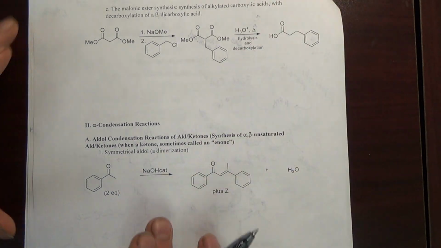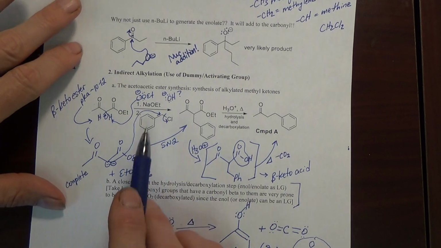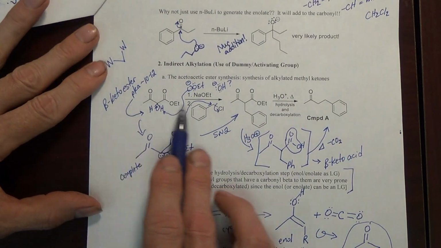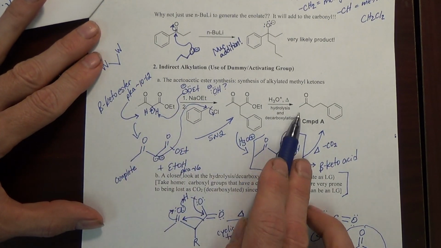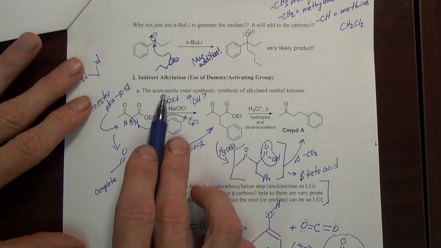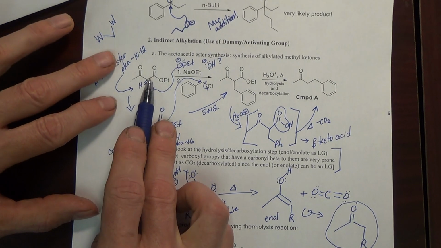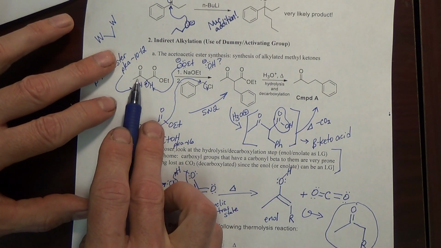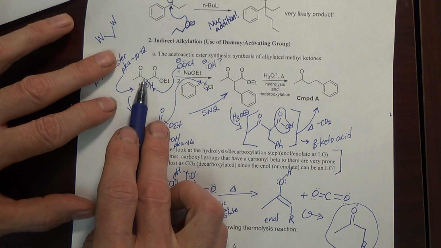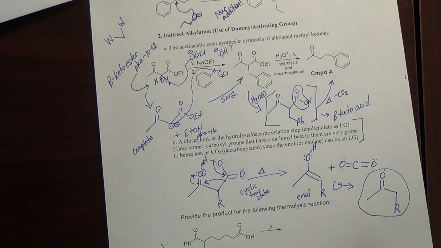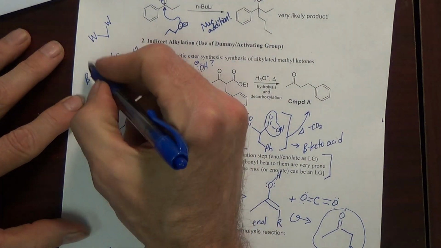Here's a variation of what was over here. Well, it's a beta keto ester. This type of synthesis is sometimes called an acetoacetic ester synthesis, because this particular molecule is ethyl acetoacetic ester. It's kind of a mouthful. Main thing, it's a beta keto ester.